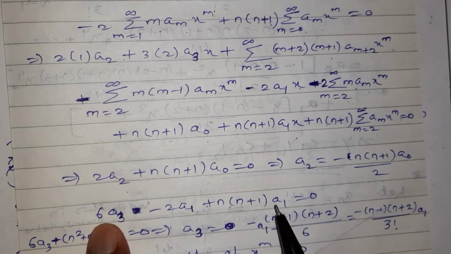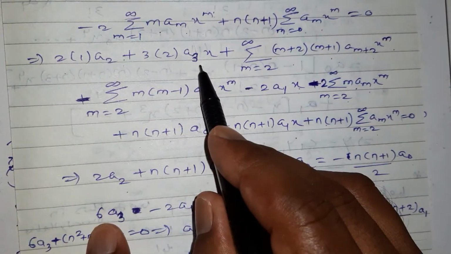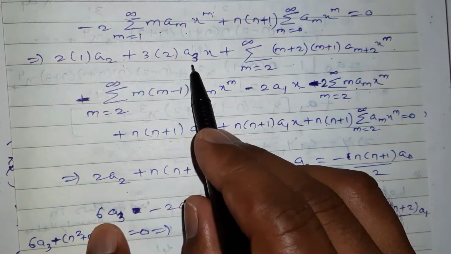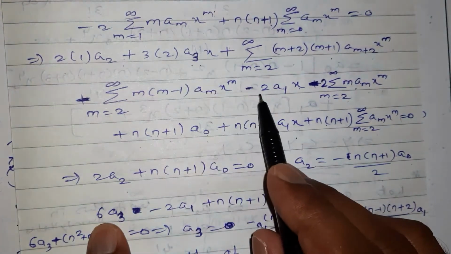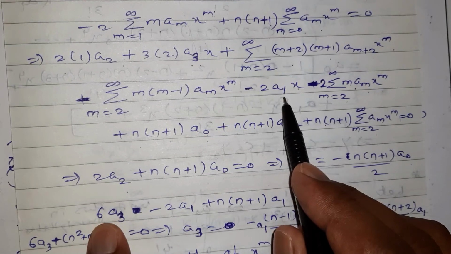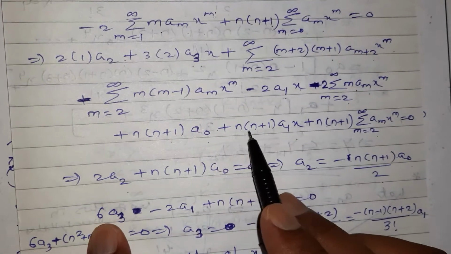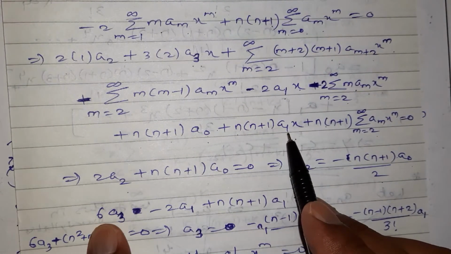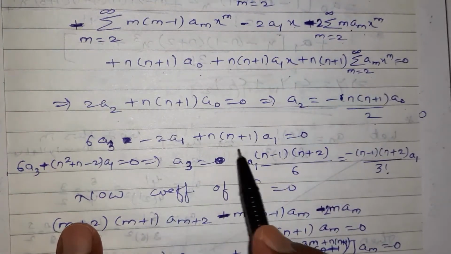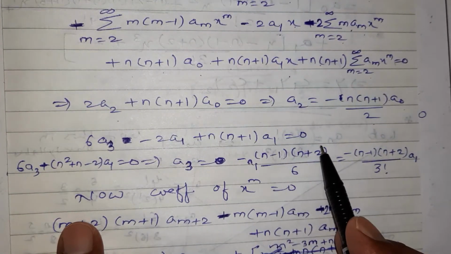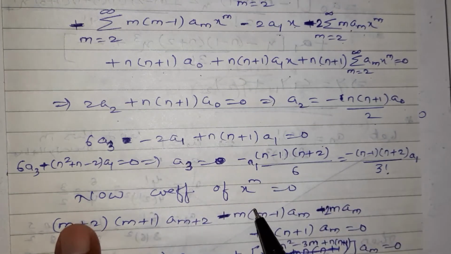Now find the value of a3. 6a3 minus 2a1 plus n into n plus 1 a1 is equal to 0. Now simplify this.